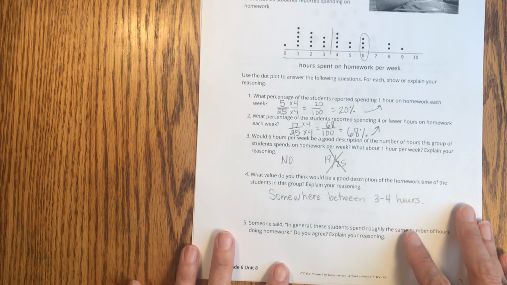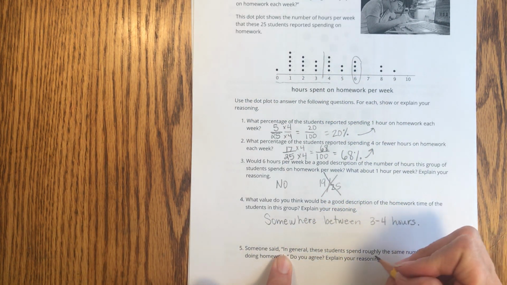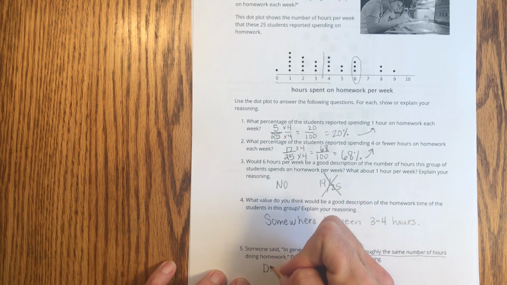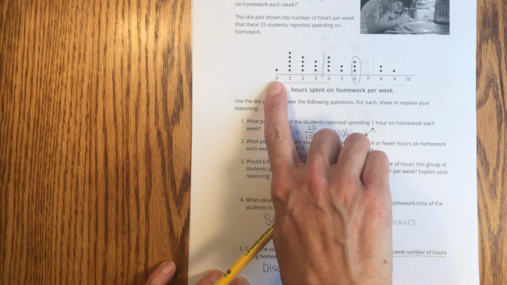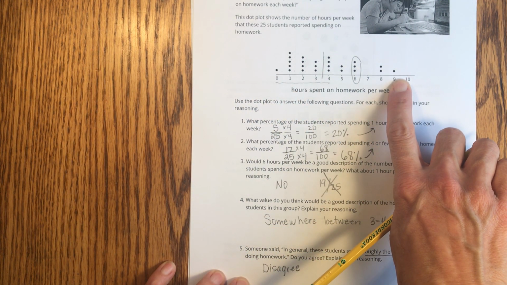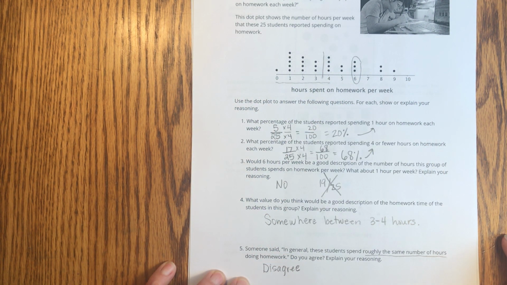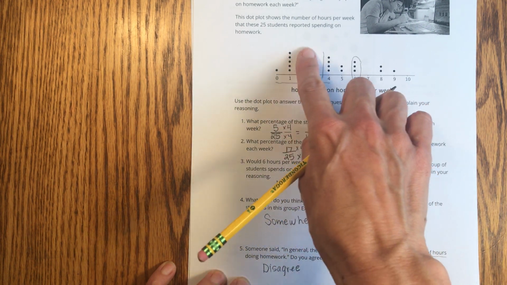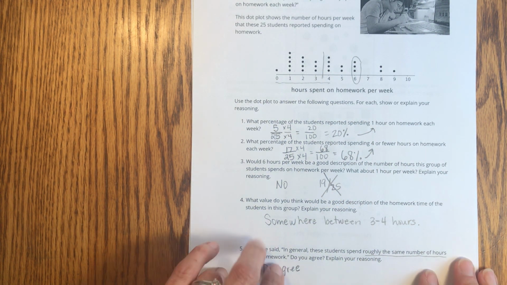Do you agree? So when you're thinking about all these students, someone said that they spend roughly the same number of hours doing homework. Well, I would disagree with that, because this person doesn't spend any time doing homework. This one spends 9 hours a week. That's quite a big difference when you're thinking about the time that you're spending on doing homework. And really, there's just a lot of variability in there. So I wouldn't say that they're all doing the same number of hours. Okay, there's some spread.